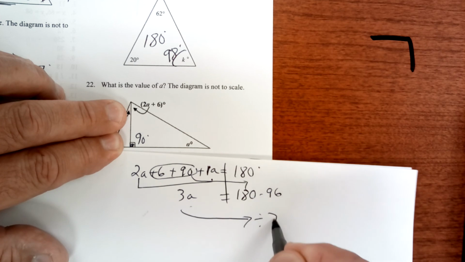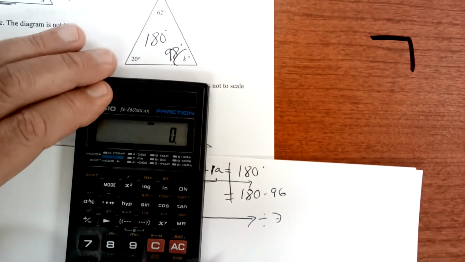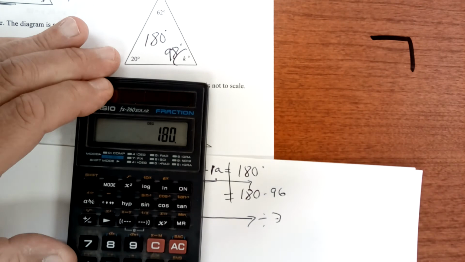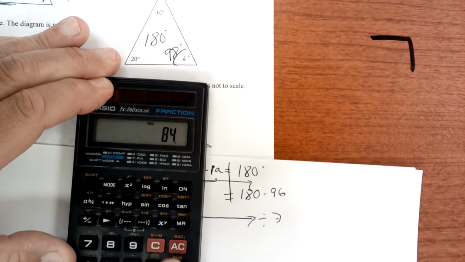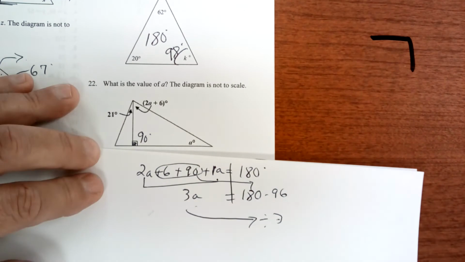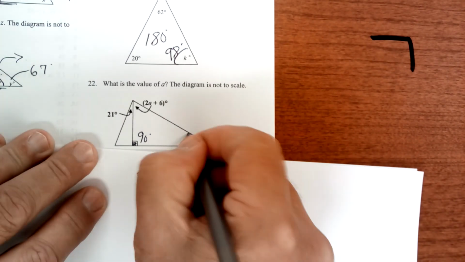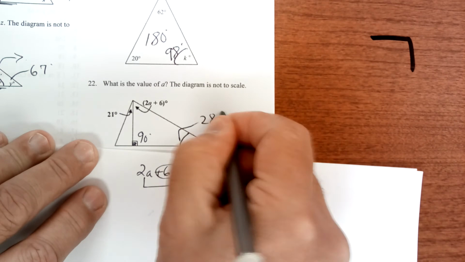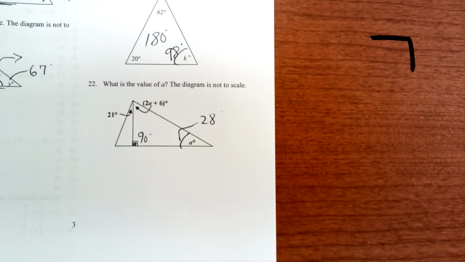Okay, so let's try that. 180 minus 96, press equals. Make sure you press equals, divide by 3. I get 28. So A is 28, and that's what I'm going to go with. And you can check it. You can plug it in and see if you get 180. All right, we're almost done. Flip it over to the back side.